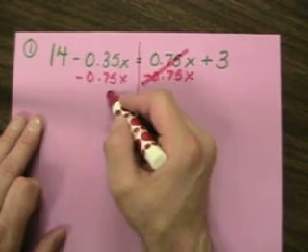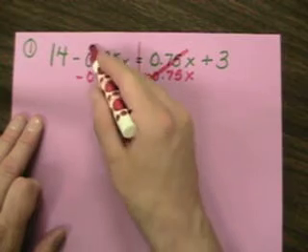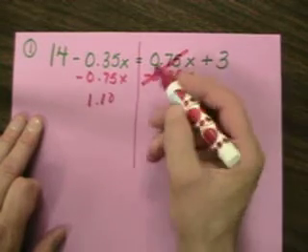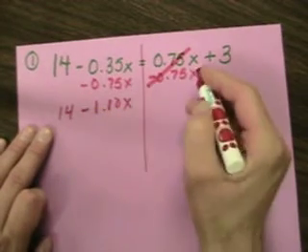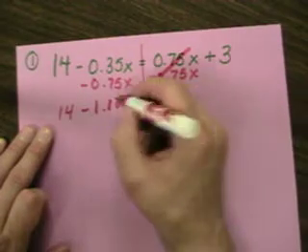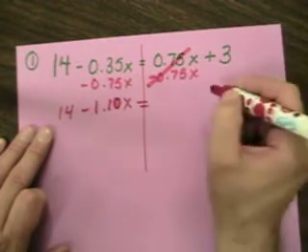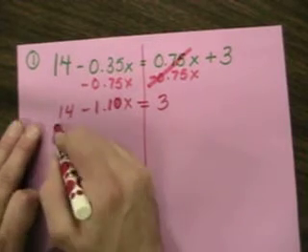Let's see, 10, 11, 1.10x. So I've got 14 minus 1.10x, or 1.1x for some of you who've done this already, equals 3. Now I'm going to move my constant over.